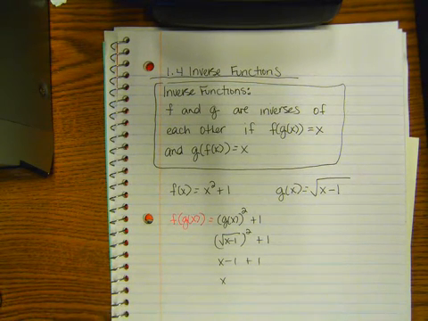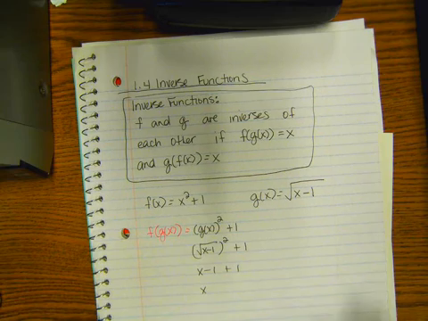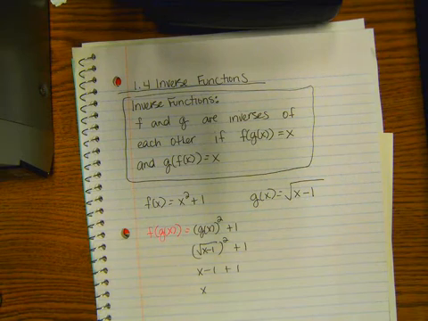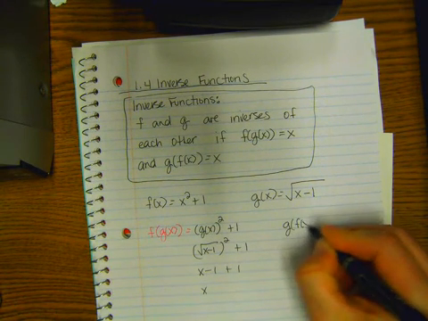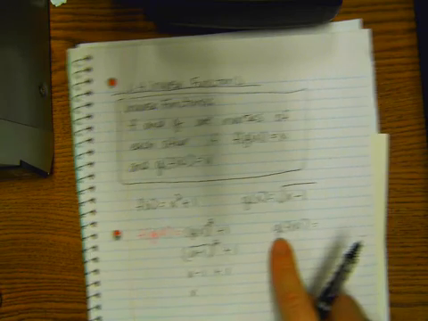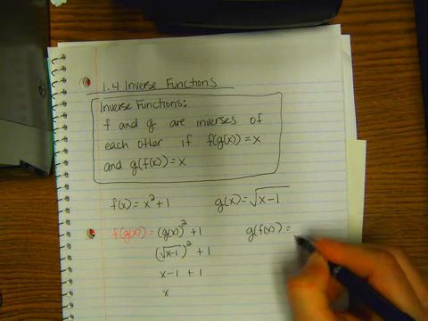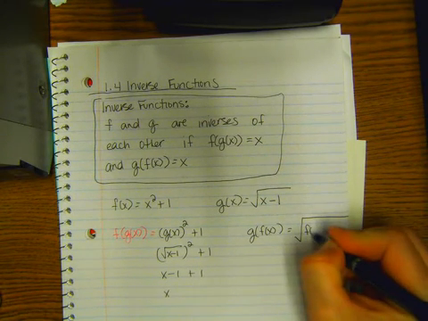I'm going to show you because I have always talked about how graphically to me things often make more sense. Let's go the other way. It has to work both ways. They have to be able to invert one another. So let's do g of f of x. So the function g takes the square root of something minus 1. So I'm going to take the square root of f of x and then subtract 1.